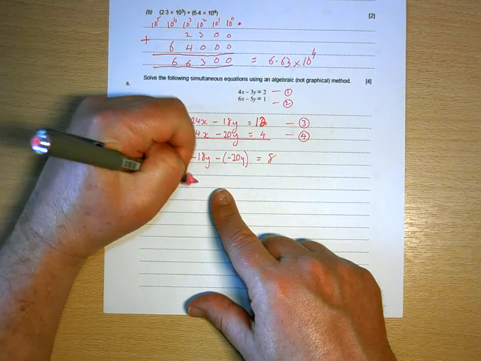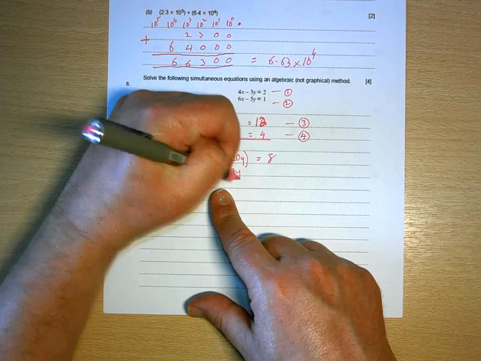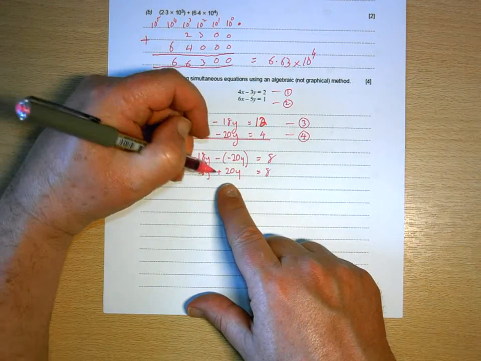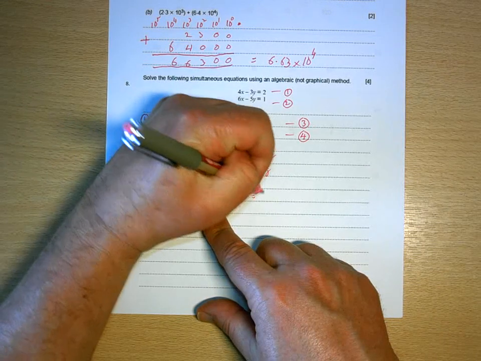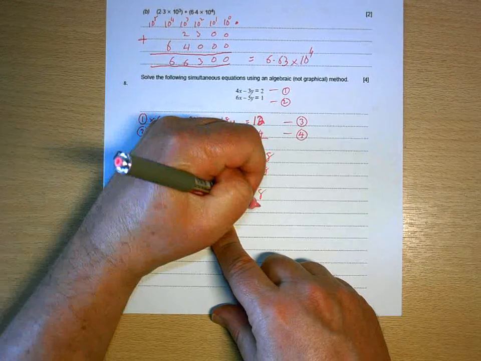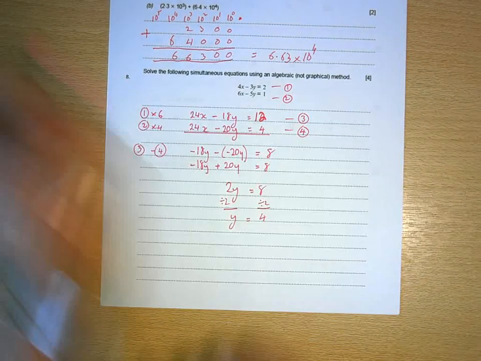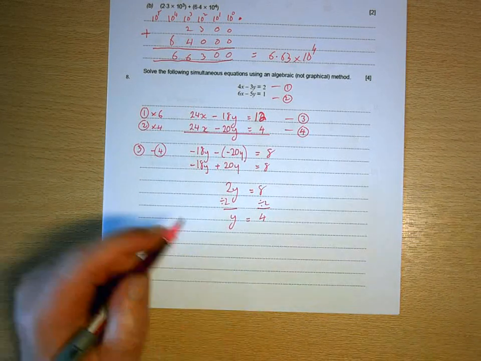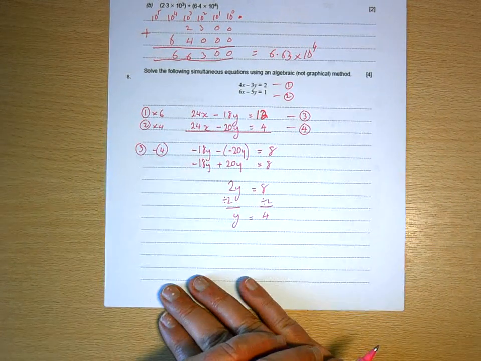So I've got minus 18y plus 20y equals 8. Negative 18, go up 20 places, you end up at 2y equals 8. Now you're going to divide both sides by 2 and get 1y equals 4. So y is 4. What we then have to do is to get rid of the y from one of our equations to work out what x is.